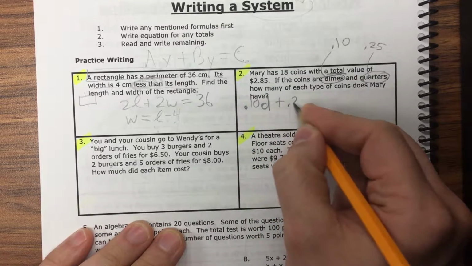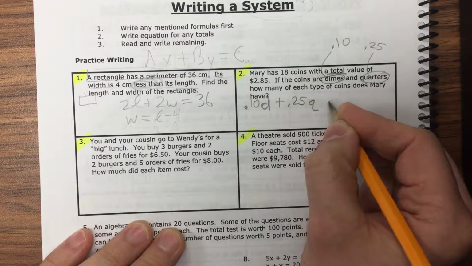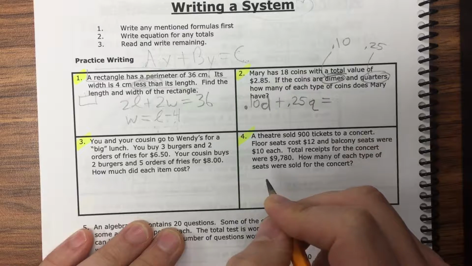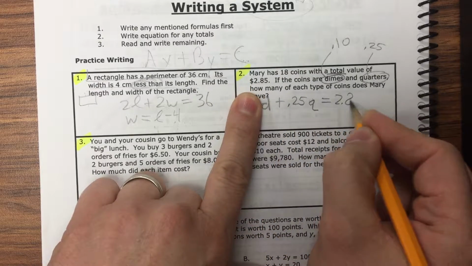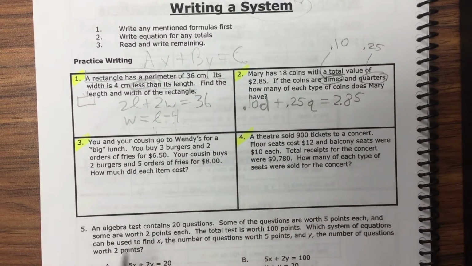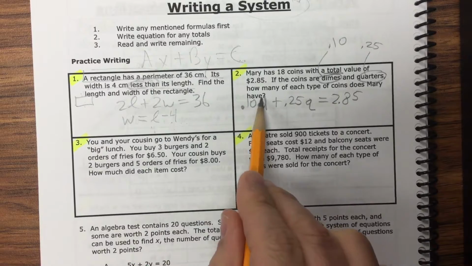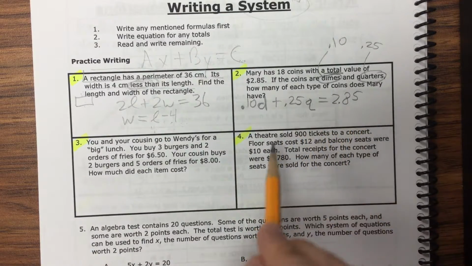Plus 25 cents of value times all the quarters I have is equal to my total of $2.85. Now keep in mind, here it's very important to have money plus money to equal money.